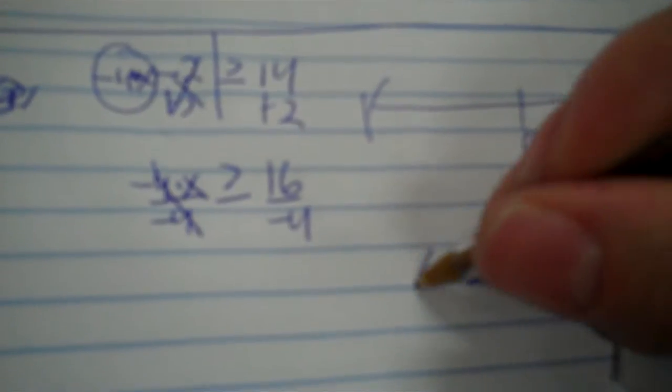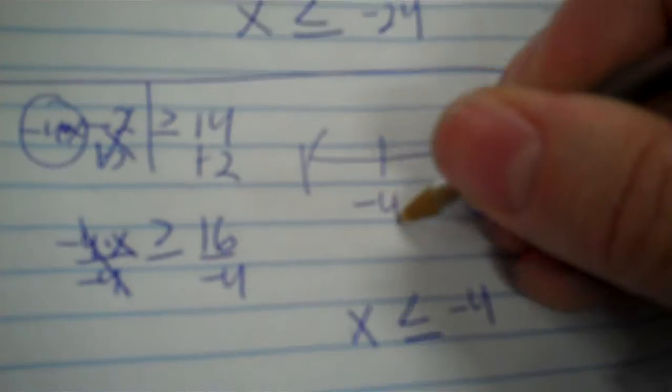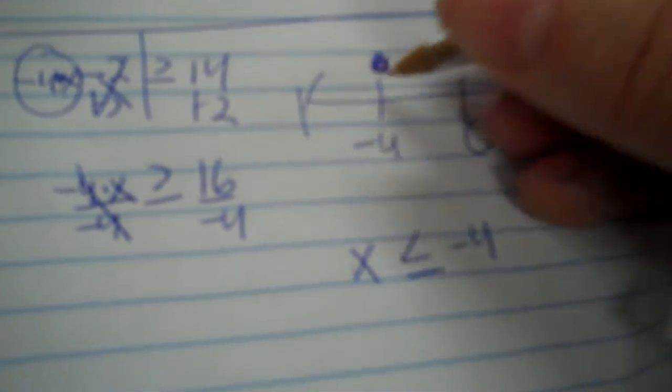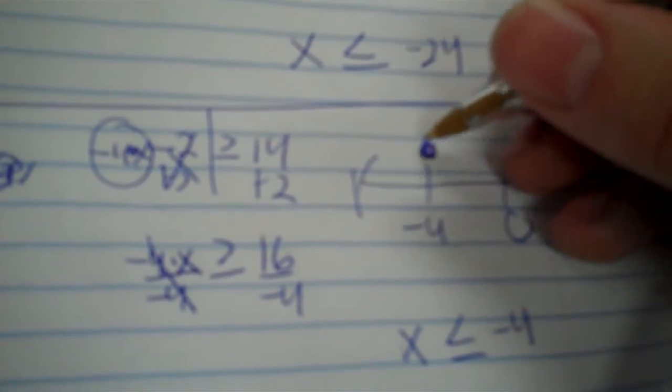16, negative 4 times x. Now it's time to divide. Now my x is by itself, it's in front of the symbol. 16 divided by negative 4 is negative 4. So that's our solution. Negative 4, circle, fill it. It does not open towards the x, so it goes this way. So the x solutions start at negative 4 and they go this way.